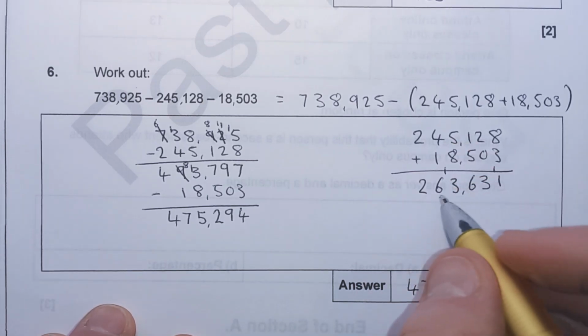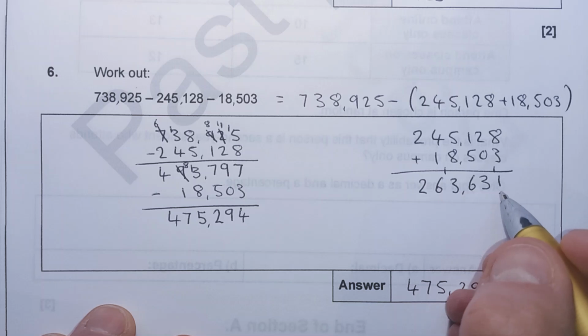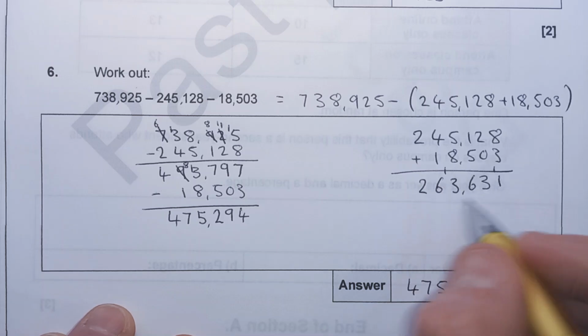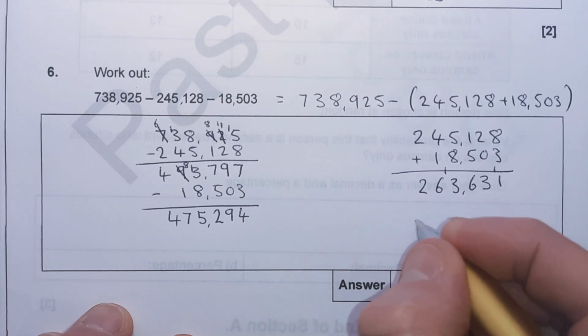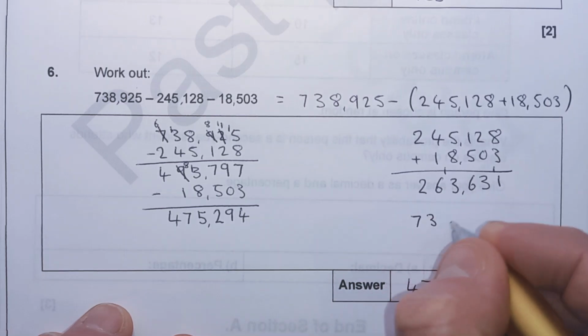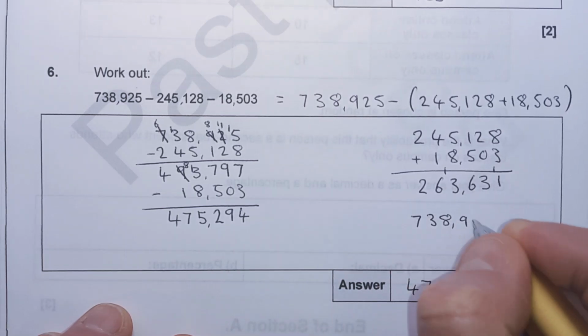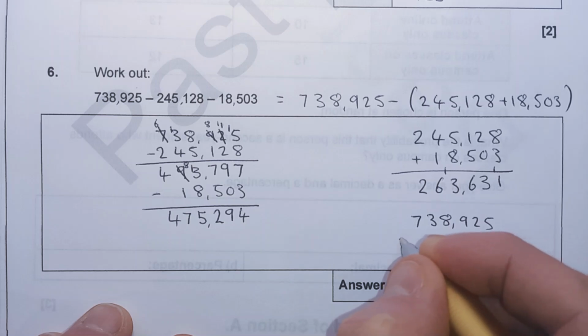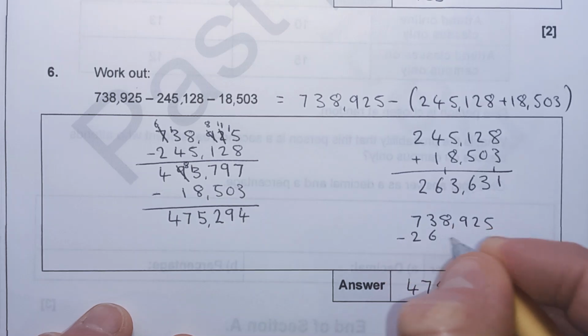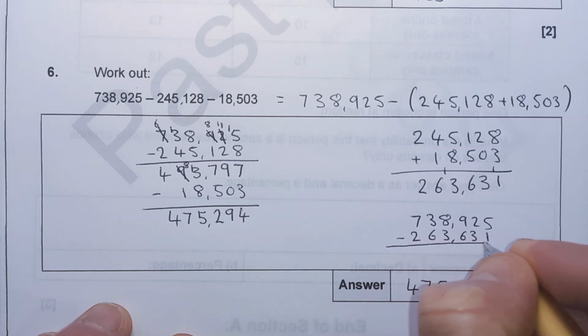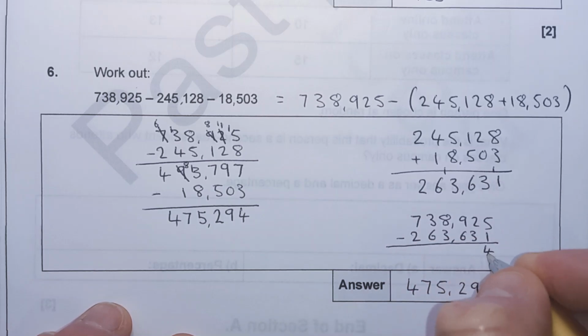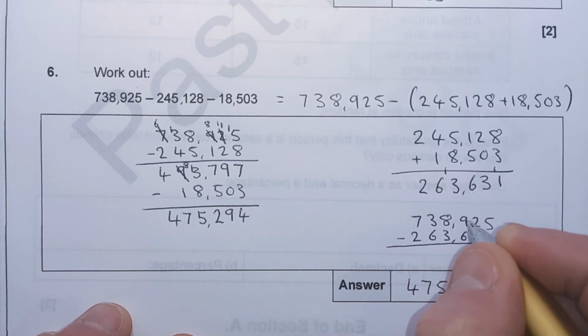Right, so we've worked out the 263,631. Now we want to subtract all of that from 738,925. So we're going to subtract this. 5 minus 1 is 4. 2 minus 3 we can't do.